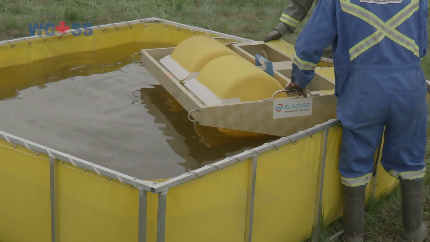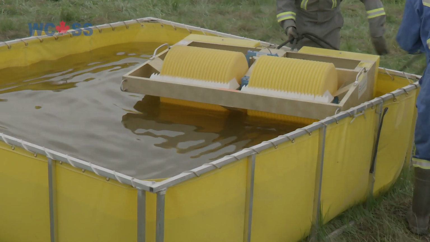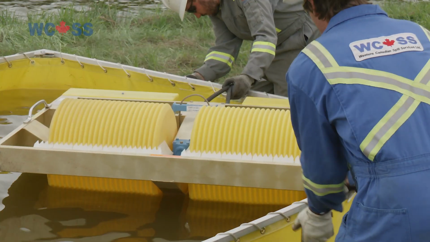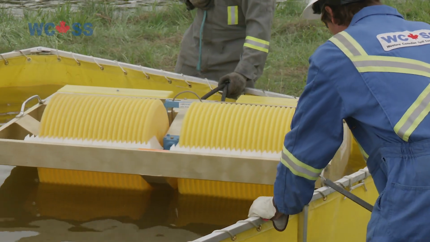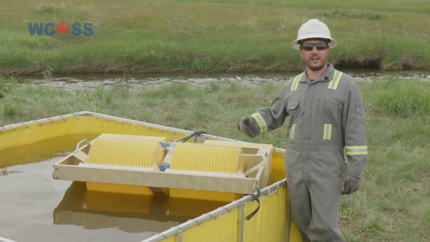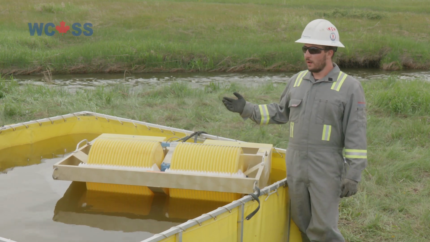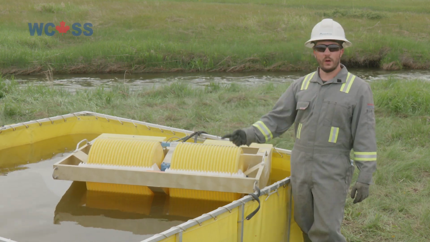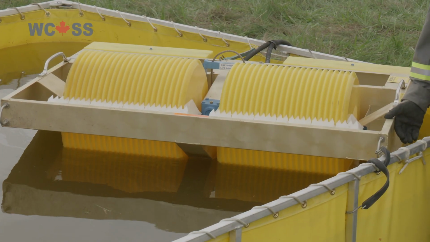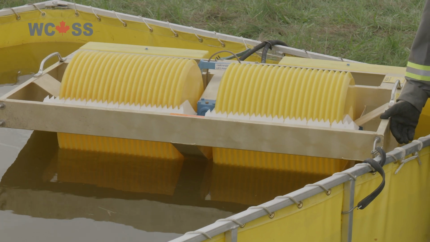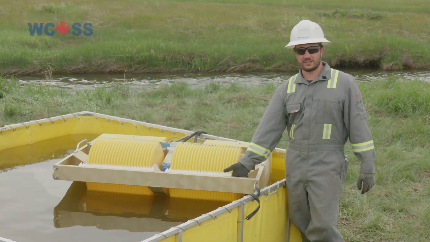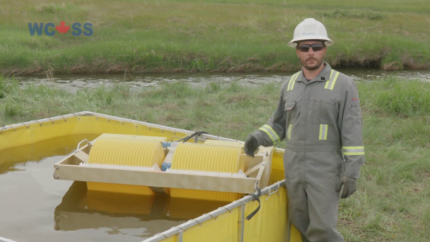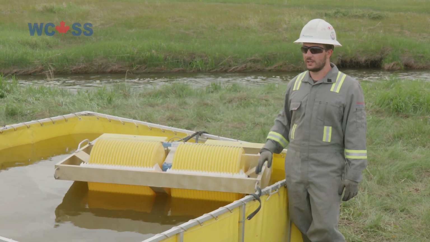The other, and the most efficient of our hydraulically driven skimmers, is the drum. This skimmer is again designed with an oleophilic drum, which will repel water and attract oil. It's much like the brush skimmer. The unit rotates, the oil is picked up and scraped off with these little scrapers on the front. The product then falls down into the recovery trough and is pulled out by vacuum or pump to a recovery location.